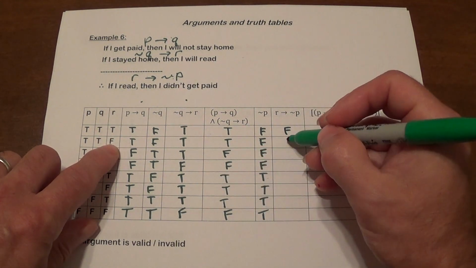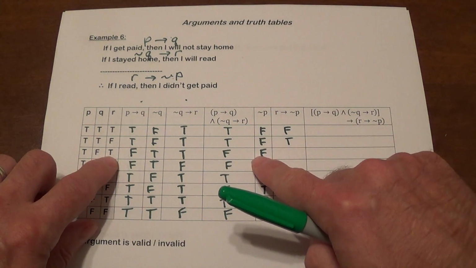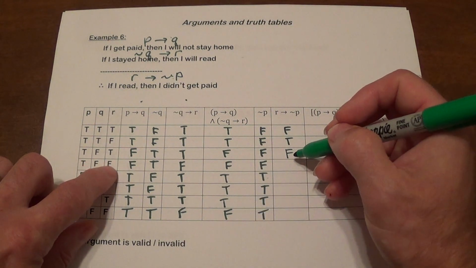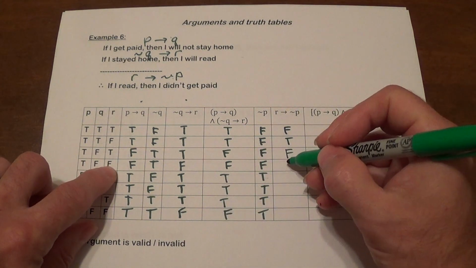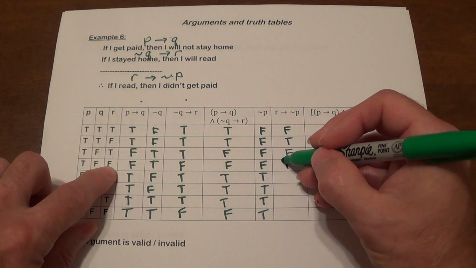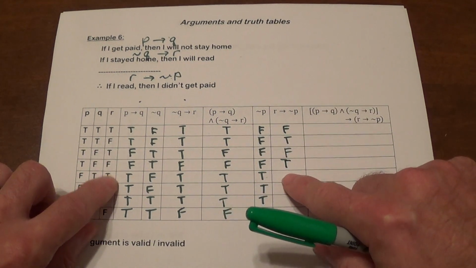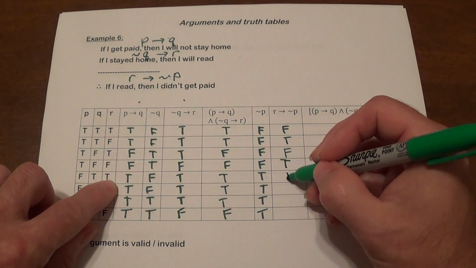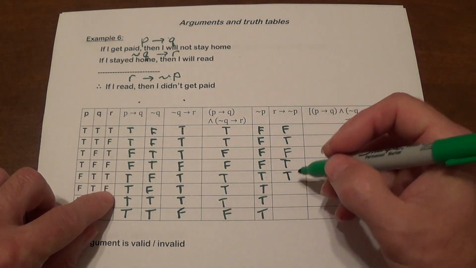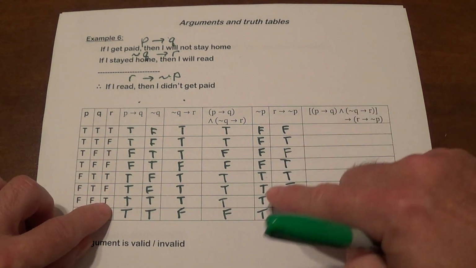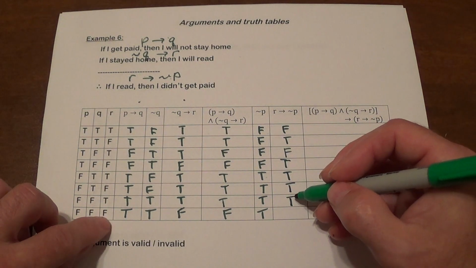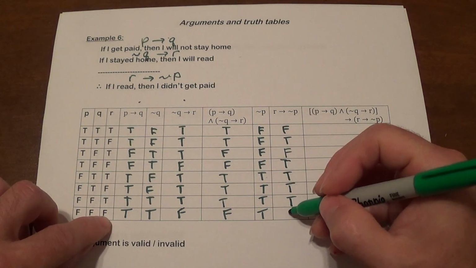This is true. This is false. No, I'm sorry, this is true. FF is true. TT is T, FT is T, TT is T, FT is T.